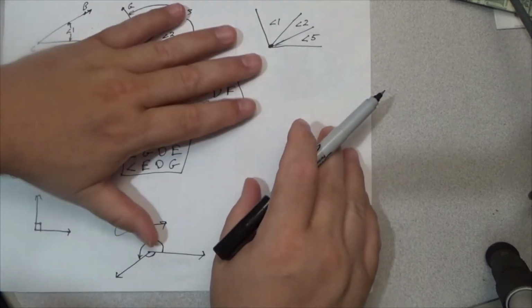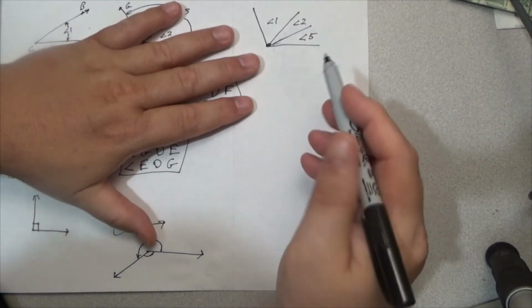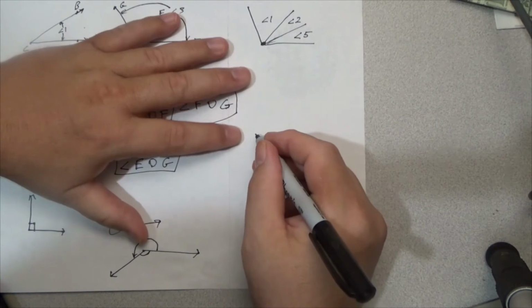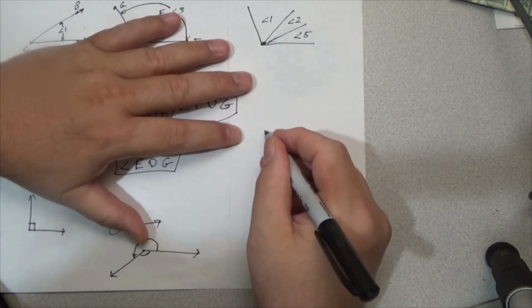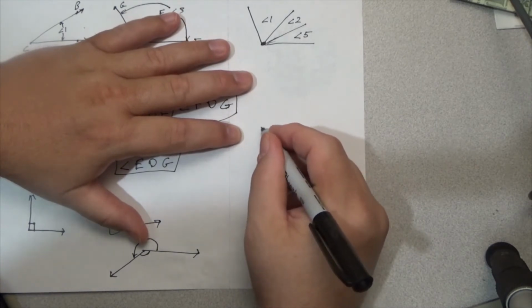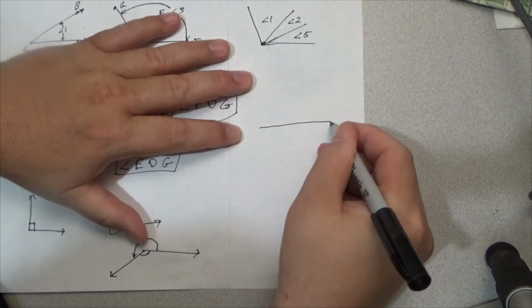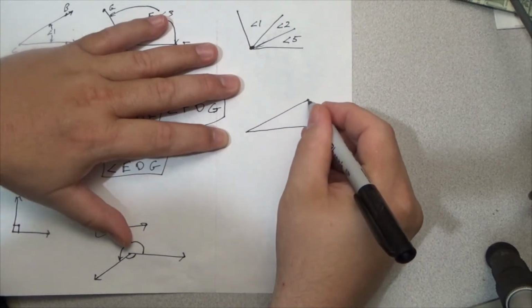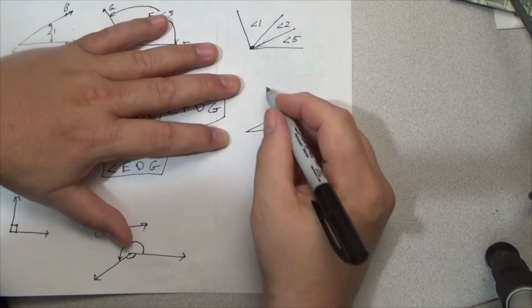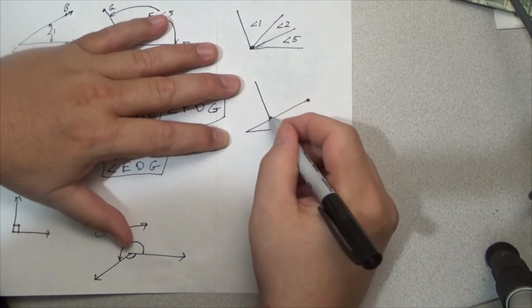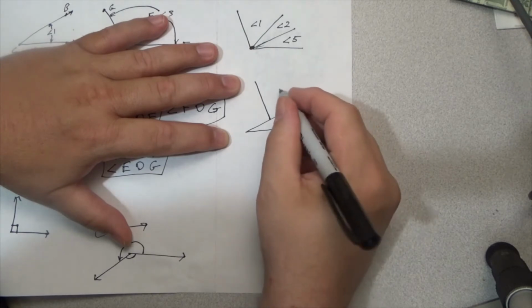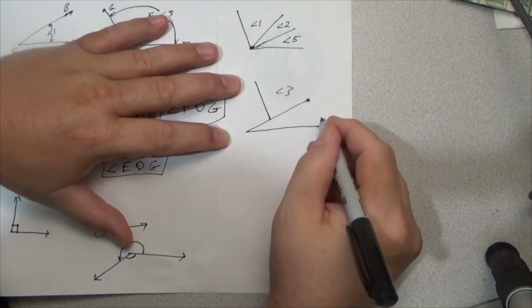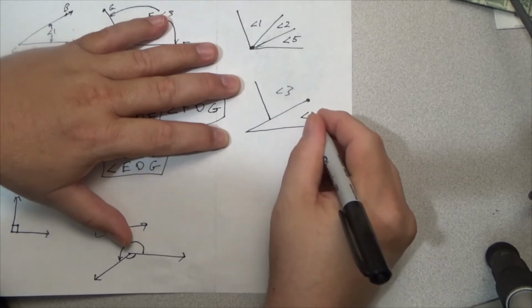So let's draw figure 21.8 and examine whether or not these two angles are adjacent. So let's see, we've got here out to here, and then the other one kind of somewhere in that area right there. So this is angle 3 and angle 4.